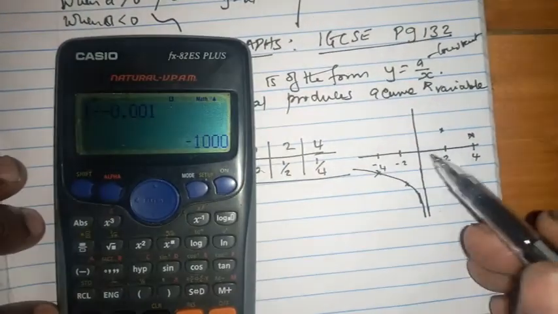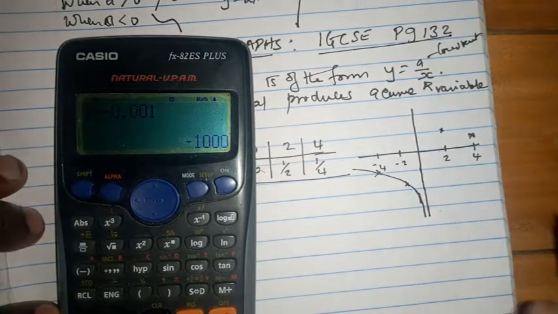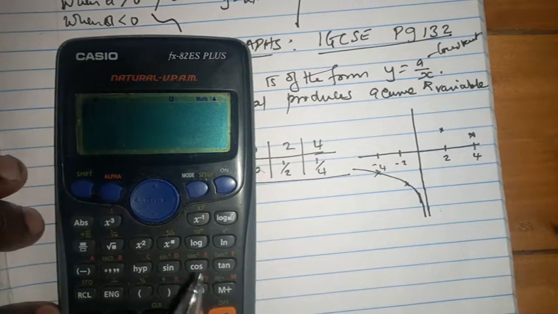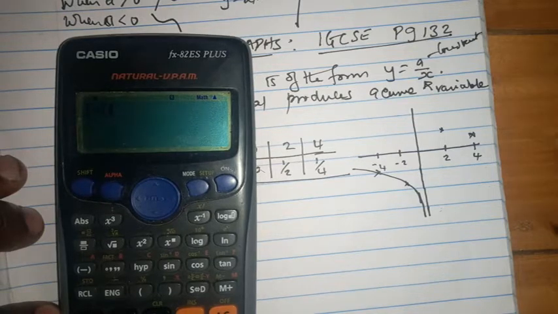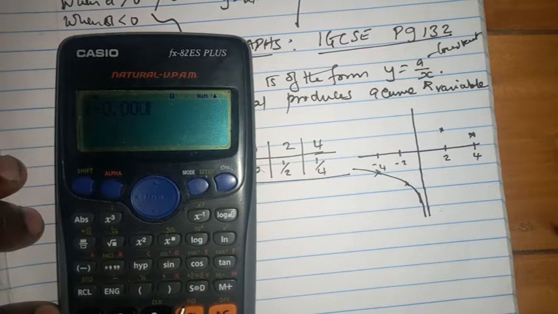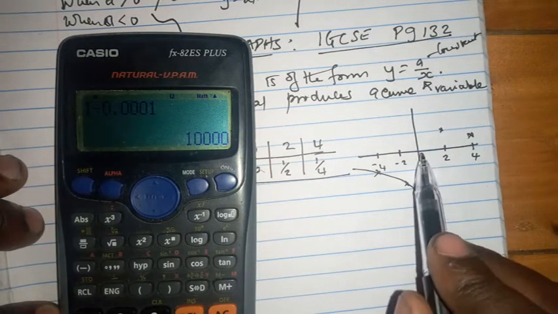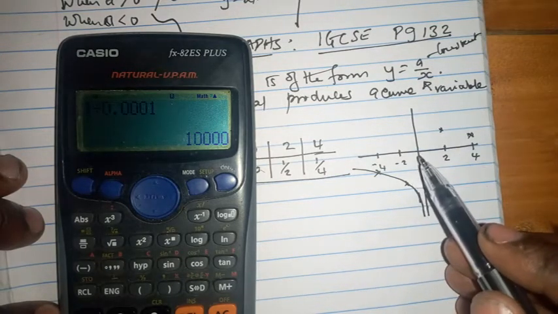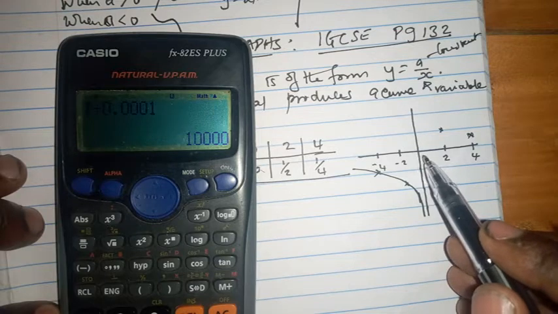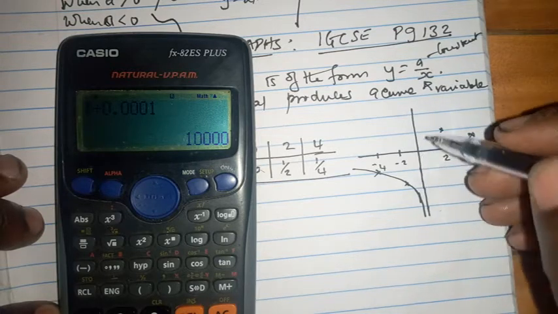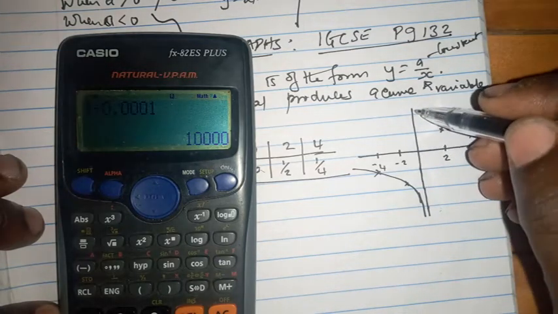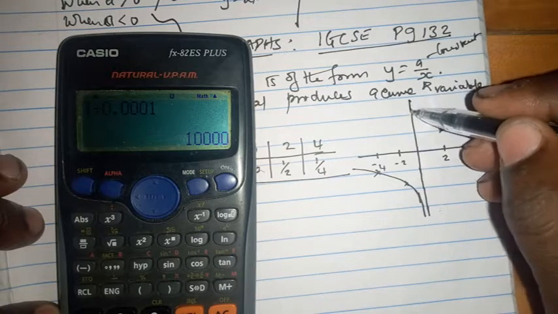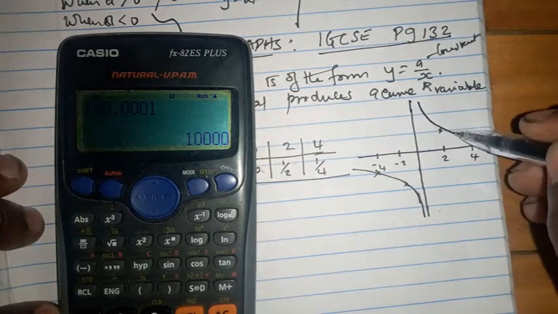Let's talk about when x is a very small positive number. Let's talk about 1 divided by 0.0001, so it's 10,000. A very small positive number on the x-axis, just to the right of the axis, gives a very big positive number. So we can already see that our graph is coming from that side.